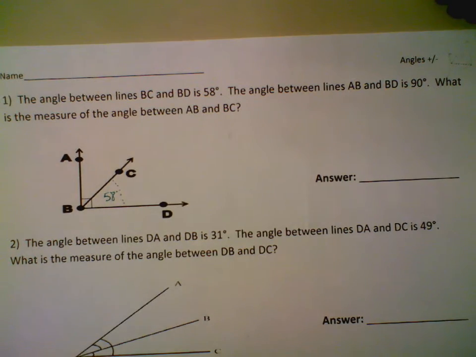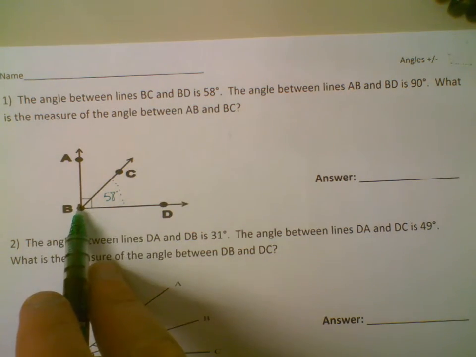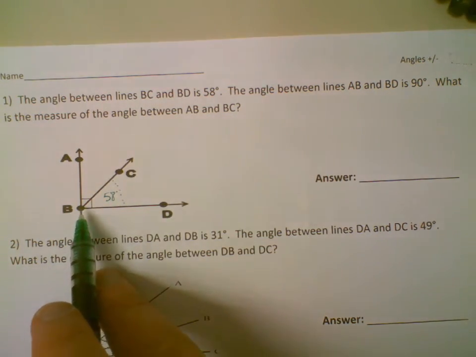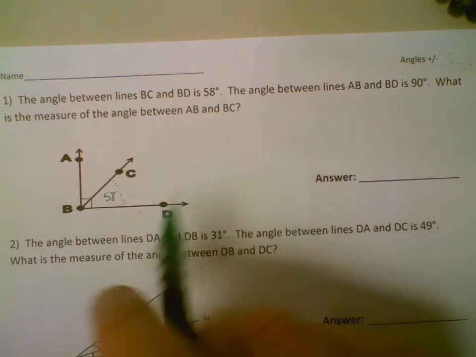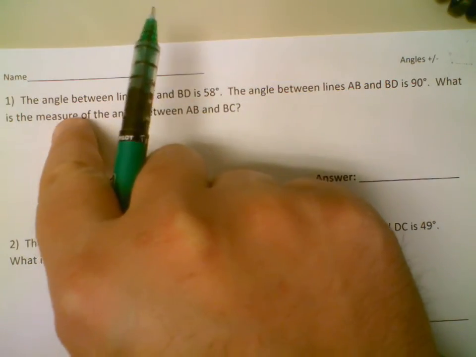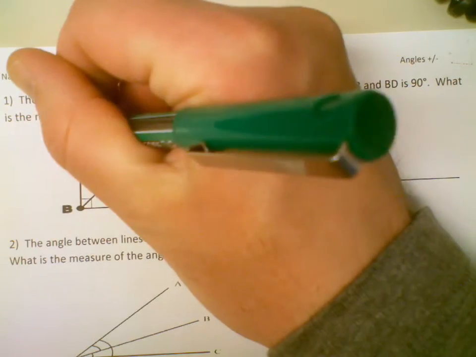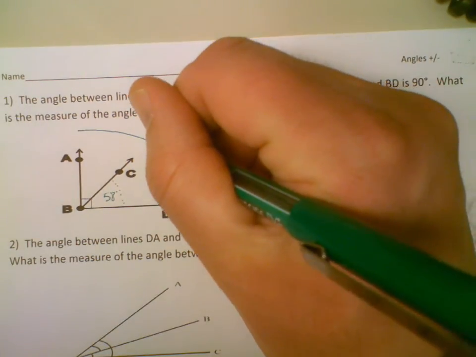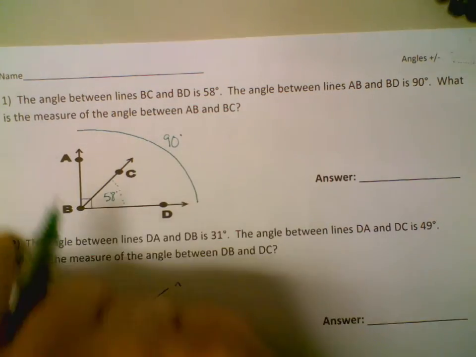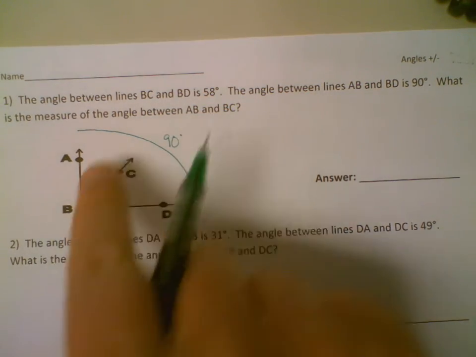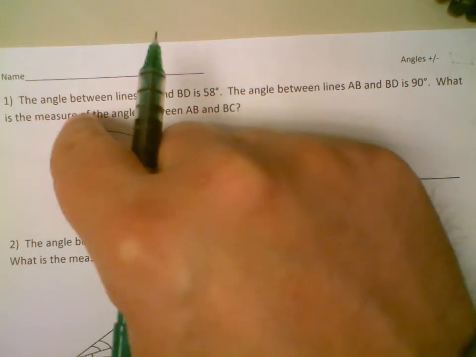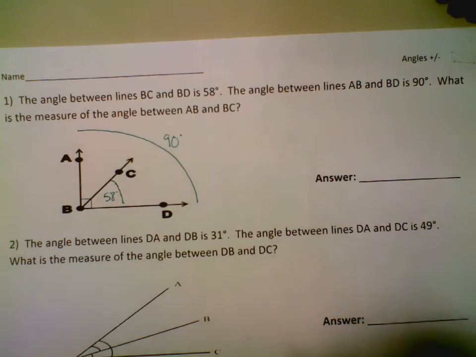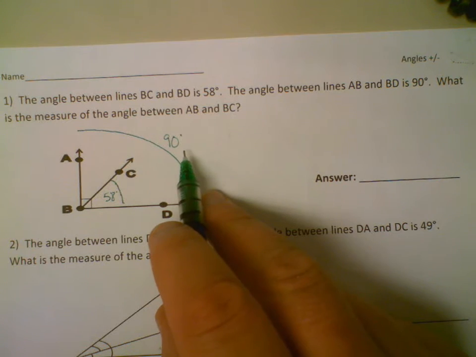Okay? It says the angle between lines AB and BD is 90 degrees. Well, come on, Mr. Mundy. We knew that. Look, there's a right angle. But what they're saying is, look, the whole thing, the outside of this whole thing is 90. So I'm going to put another line. Maybe I'll go solid line out here. So this is 90. All right. Please don't put the 90 back here, okay, or under here or over here. Put it on the outside because that's where it is. This whole big angle is 90 degrees. So fix this. Maybe this is 58, this is 90.